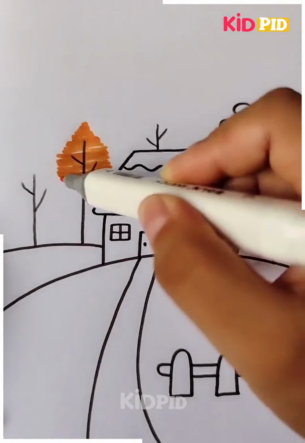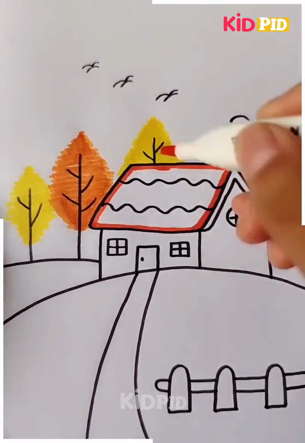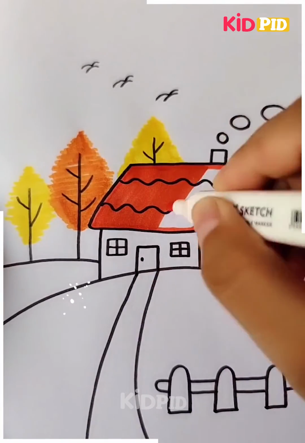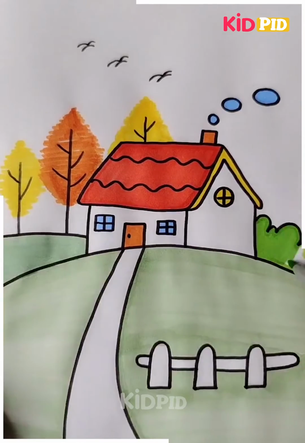Next, add branches and different colored trees outside, some smoke out of the chimney, birds to the sky, and color it in as you please. We have chosen red for the roof, and now we will be coloring green for the grass in different colors.